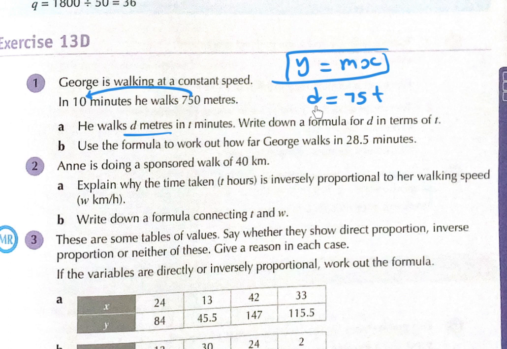Okay? So the first step in this question, to find m, divide d by t. Yes, this is the answer for A. He walks d meter. Write the formula. This is the formula. Now to solve B, I need to find the distance when t is 28.5.